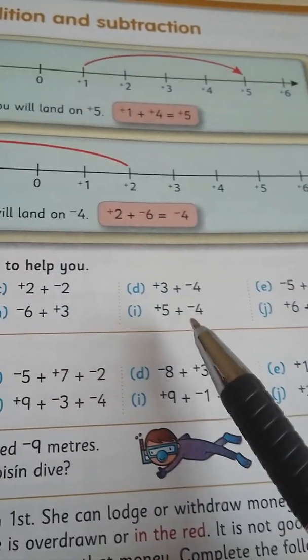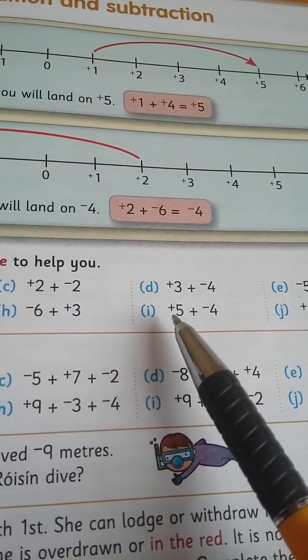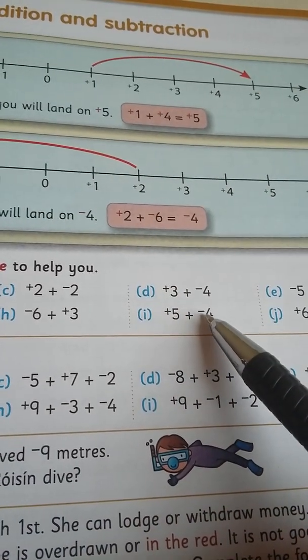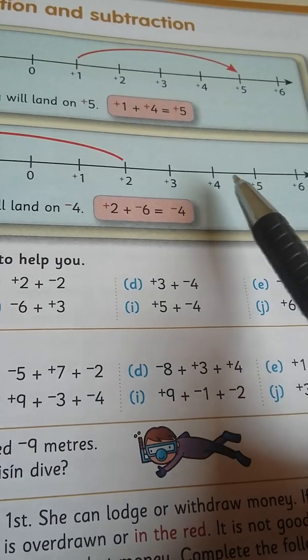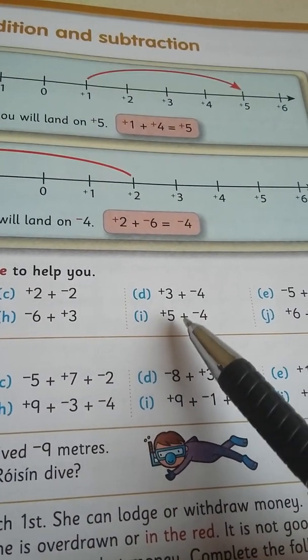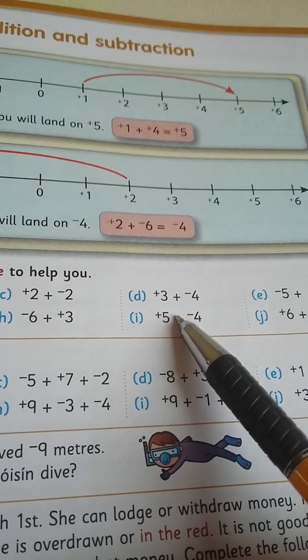If I do I, for example, start on plus 5, which is here, and then just go back 4. So start here, go back 1, 2, 3, 4 would give you plus 1. So for all of these, just forget about this sign, it only confuses you.